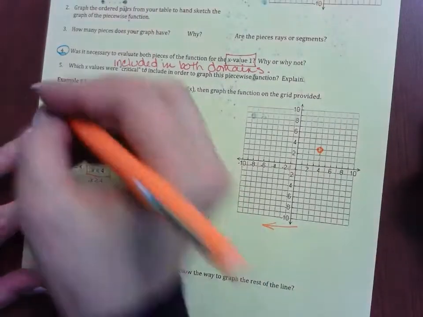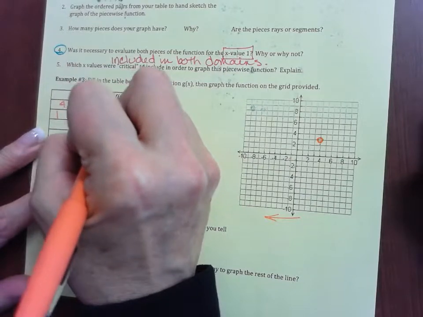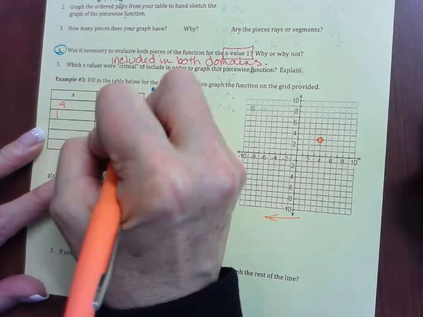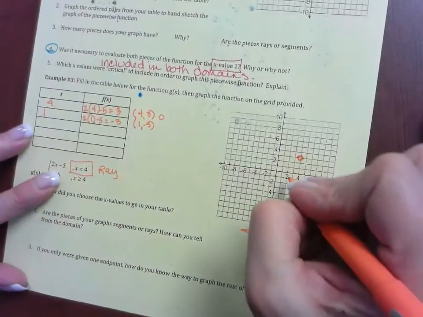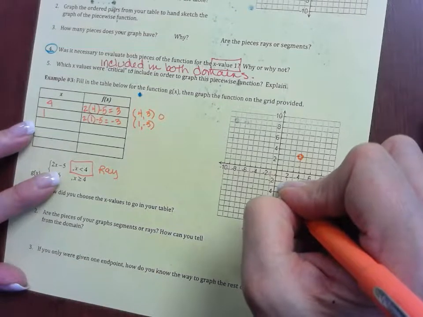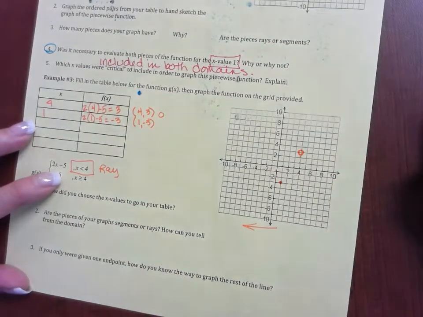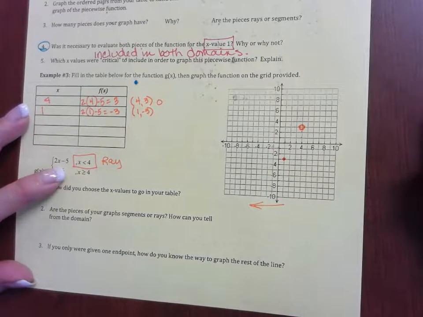Will that work? Okay. So that makes 2 times 1 minus 5. That's going to give me negative 3. So at 1, negative 3 is going to be a point. Is that going to give me enough of a definition to be able to draw my line?